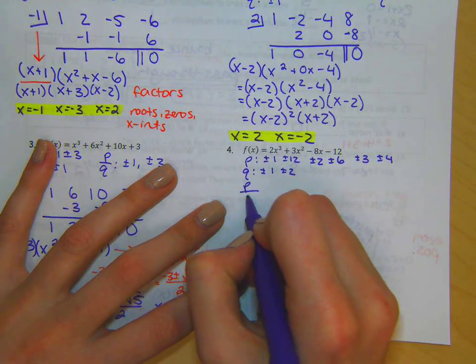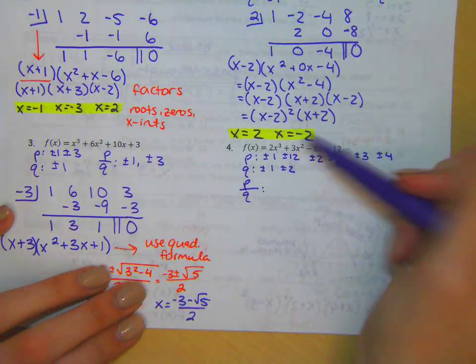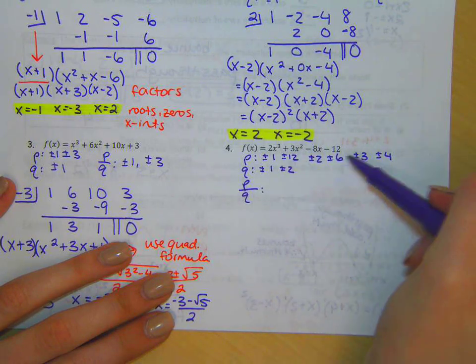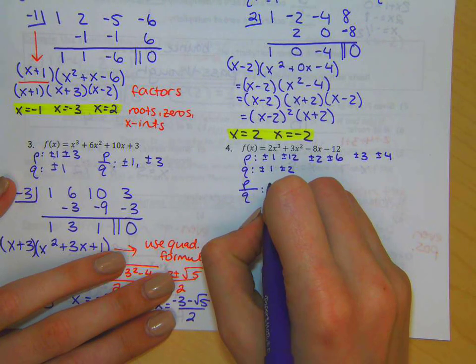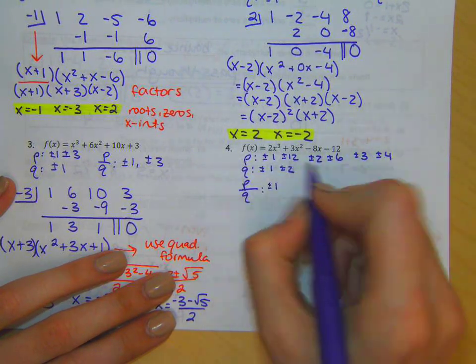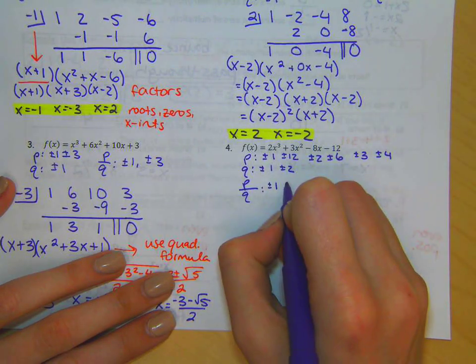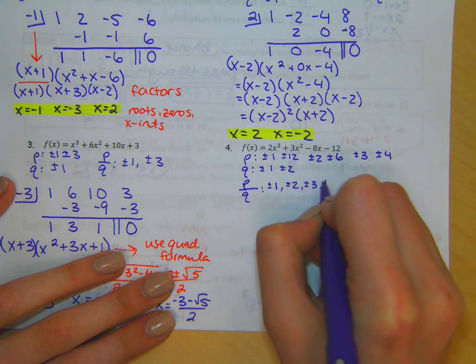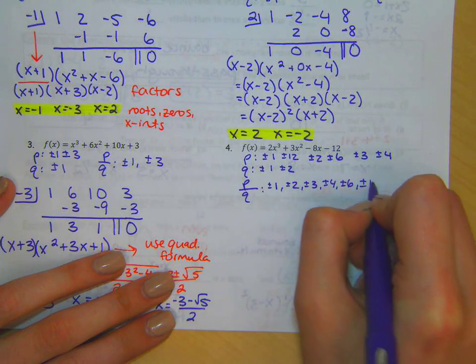So our p over q, we have to think about 1 over 1, 12 over 1, 2 over 1, 6 over 1, 3 over 1, 4 over 1. Those all bring me the same thing that I had. So all of the p-values, I'll go through in order: plus or minus 1, plus or minus 2, plus or minus 3, plus or minus 4, plus or minus 6, and plus or minus 12.